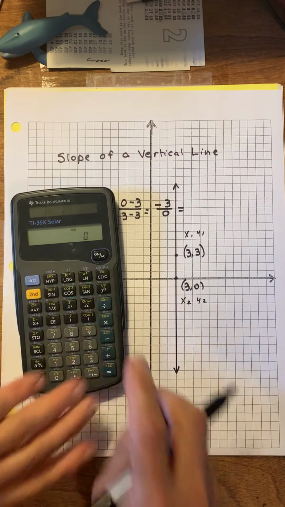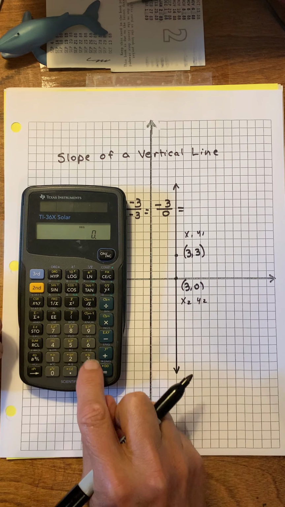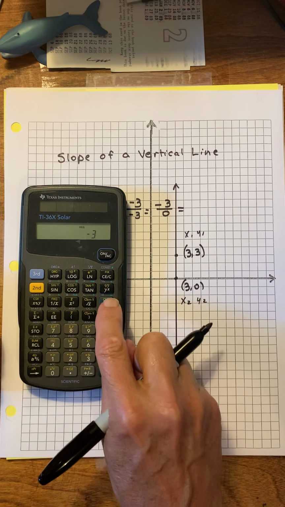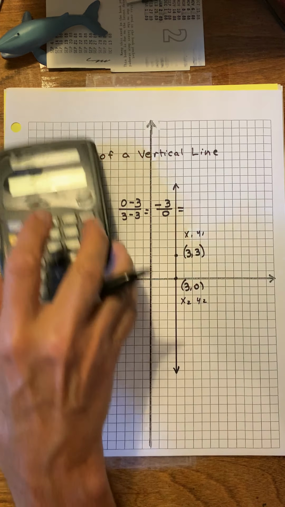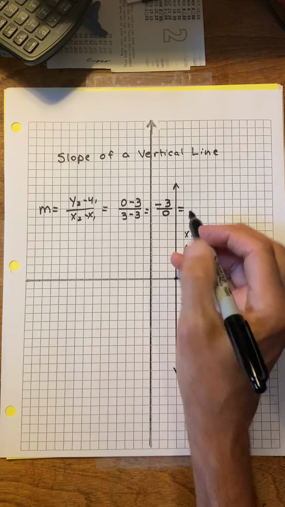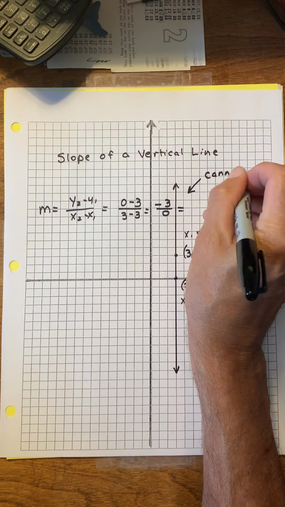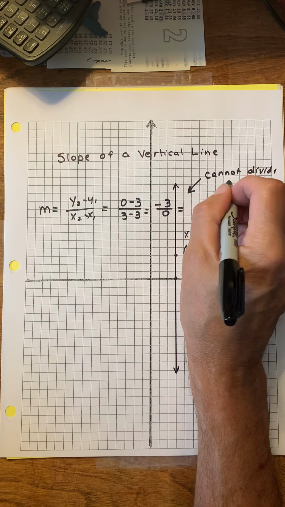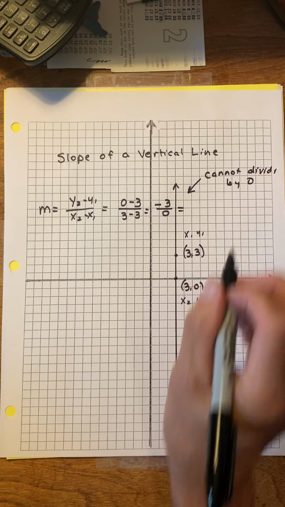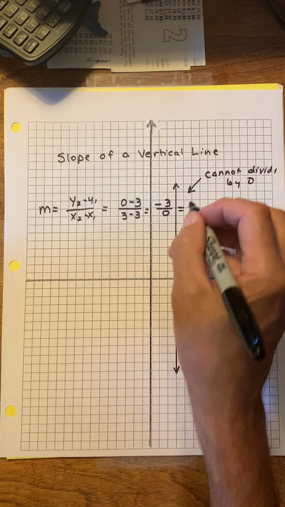I can't remember what that is. Let's see. Negative 3 divide 0 is, error. And that reminds me that I cannot divide by 0. I cannot have a 0 in my denominator because it makes no sense.